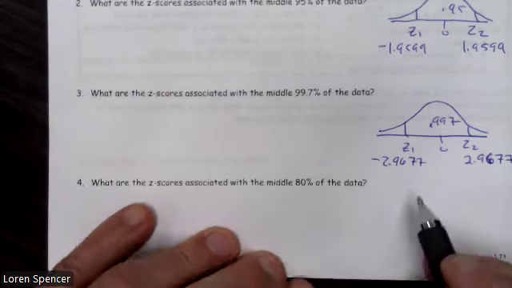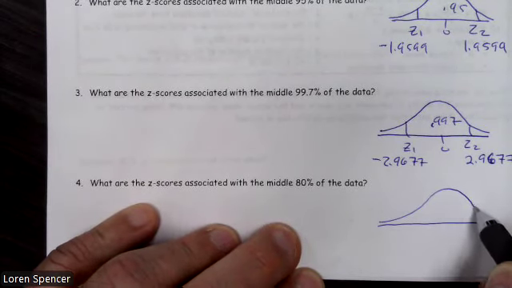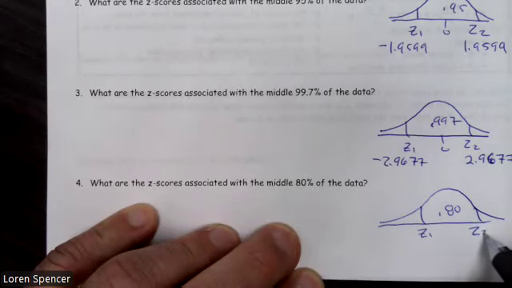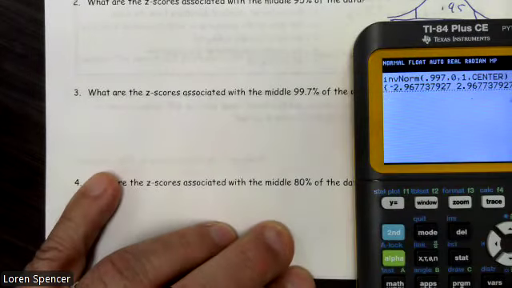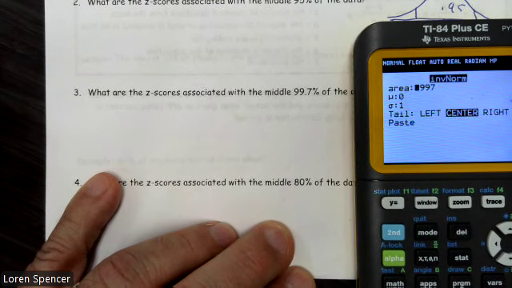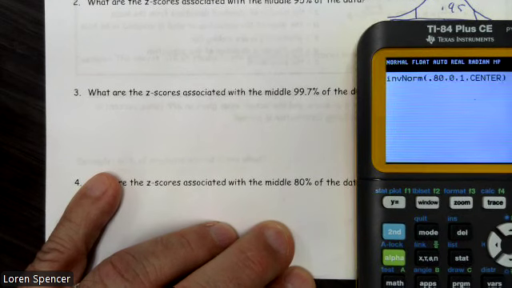Now we're looking for the middle 80%, which is not one we know, and we can go second vars, inverse norm, just change that to 0.8. And once again, we're centered because we're looking for the middle.